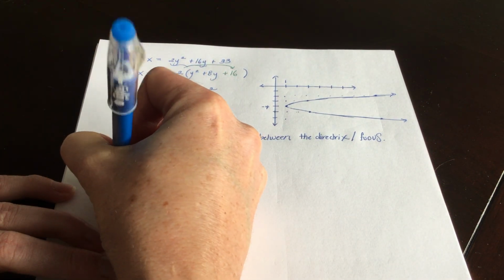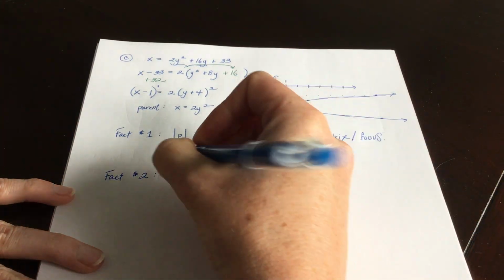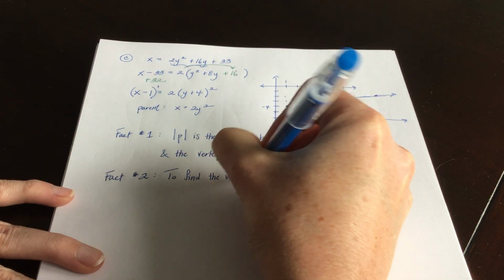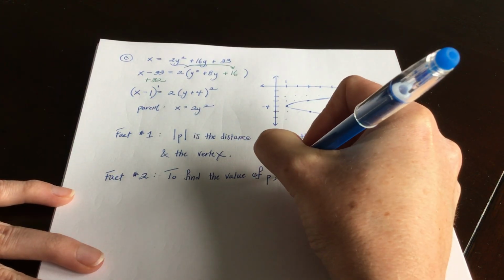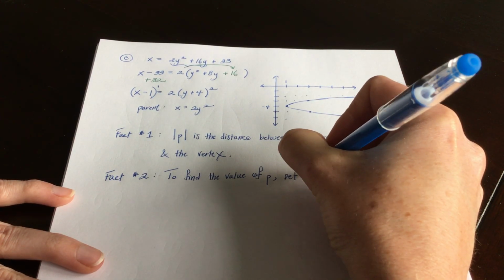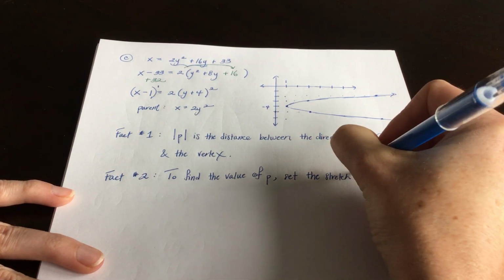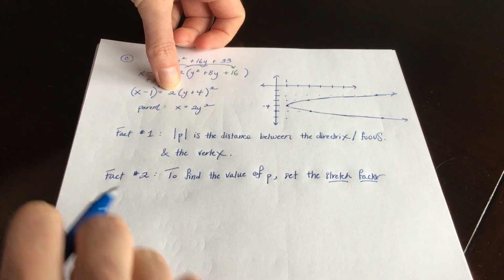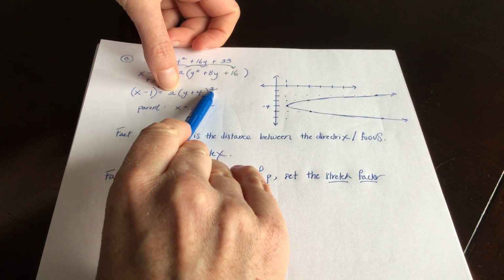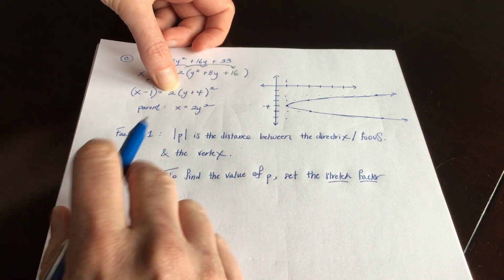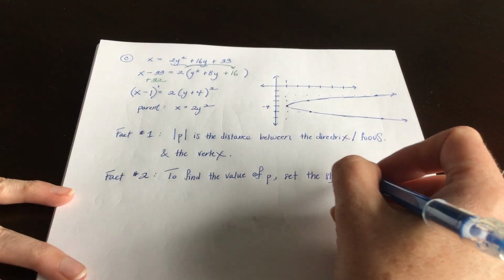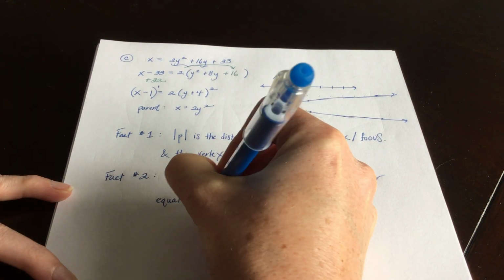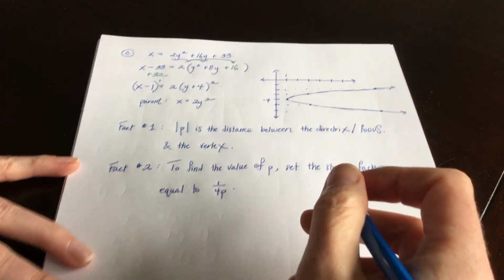Fact number 2 is that to find the value of P, set the stretch factor, which, just to make sure you're clear on what I mean by stretch factor, is the coefficient that you had on the squared side each time. So I think I'm going to add that in as fact number 3 because it's pretty important. And if you're doing it this way, you set the stretch factor equal to 1 over 4p.